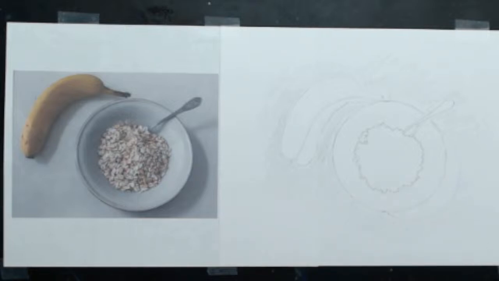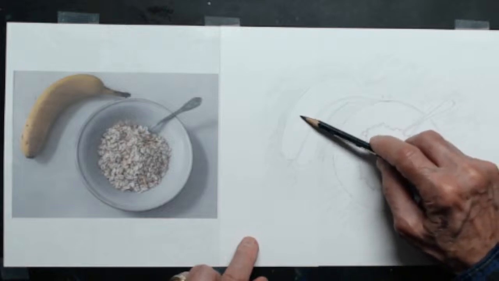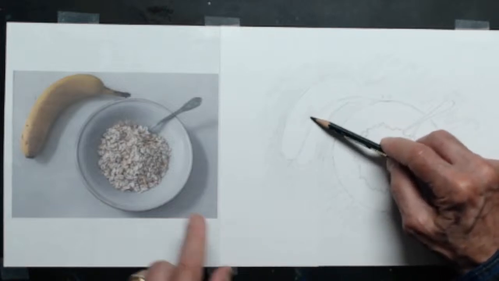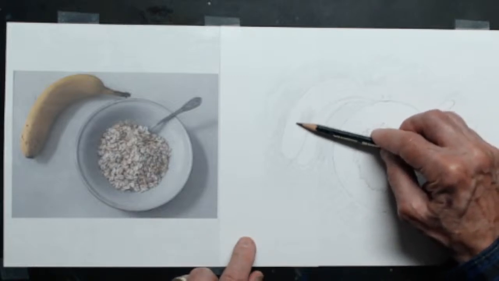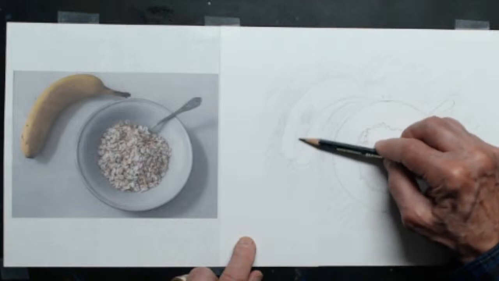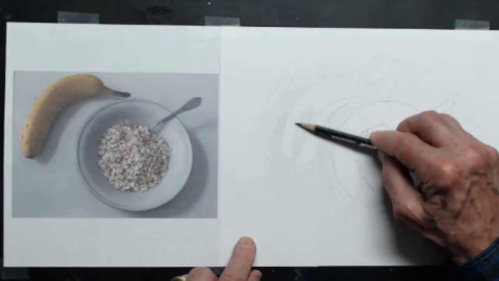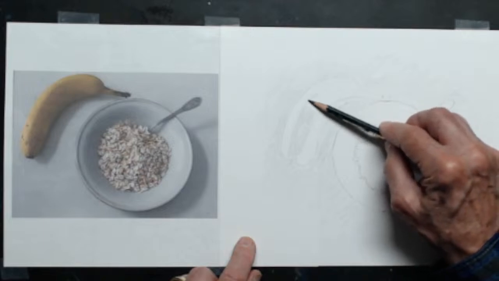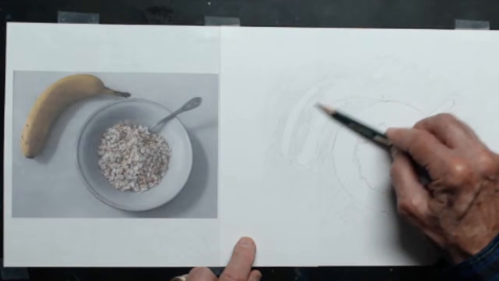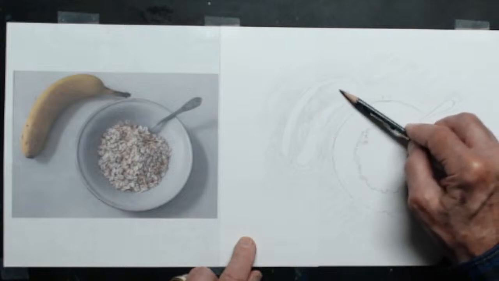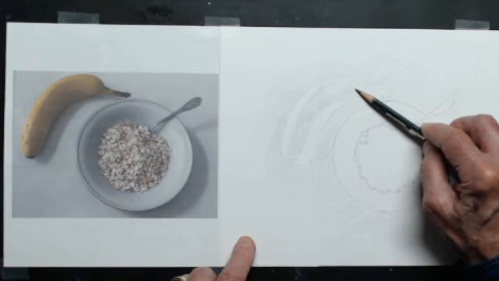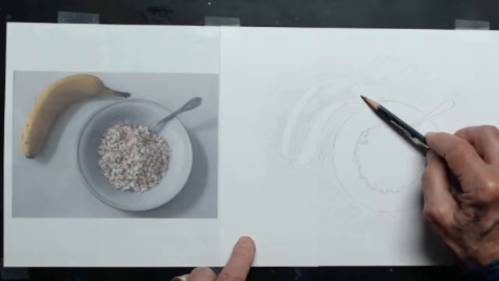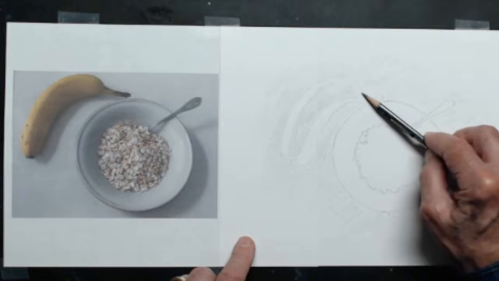Same value. Okay, now the next value is going to be a little bit darker. So I'm going to go in and shade in the banana over here. This value right here. It's darker than the tabletop. So comparing this one, it'll have the shape of the banana. So I'm just roughing in with a 2B pencil here to get the shape in. And this is shadowed all the way down. This part down here, all shadowed in.